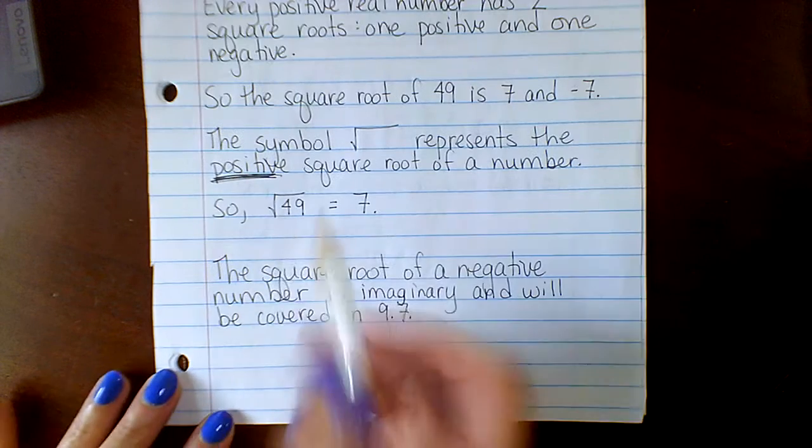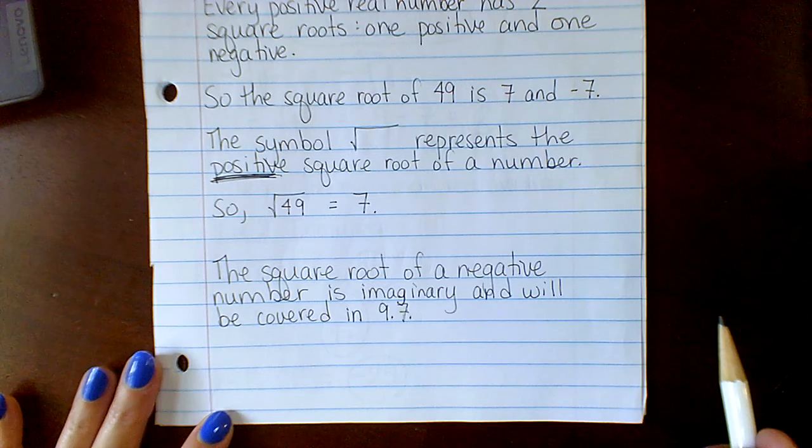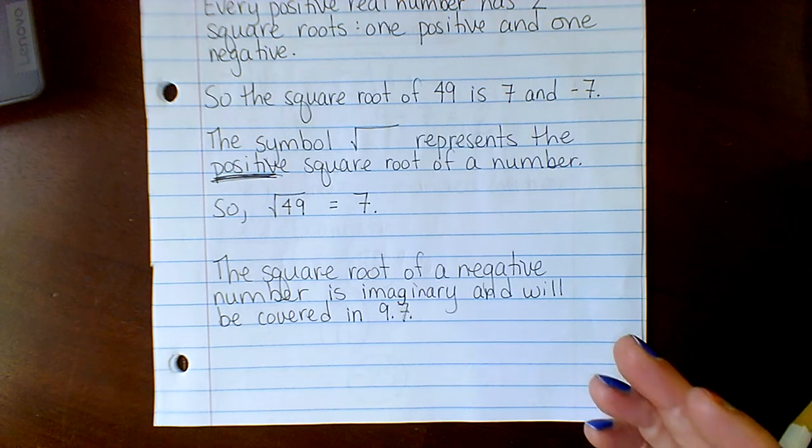Now the square root of a negative number, if the number under this radical happens to be negative, then that's going to be an imaginary number. Don't worry, we're going to cover those later on in chapter 9. So we'll get to there.